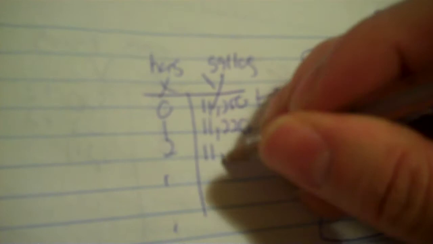11,190. And it keeps going. So the negative 30 times X, put that in the middle. And the first number I added the negative 30 to was 11,250. And then plus negative 30 times X equals Y. So we have 11,250 plus negative 30 times X equals Y.